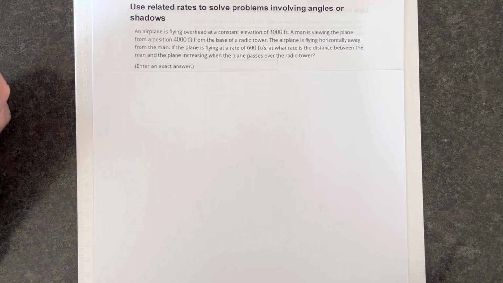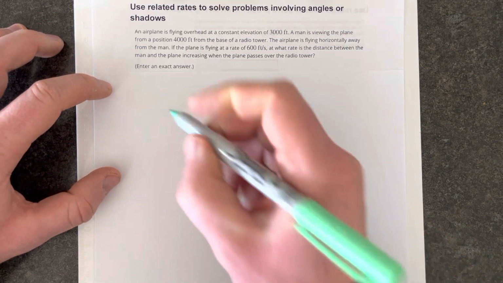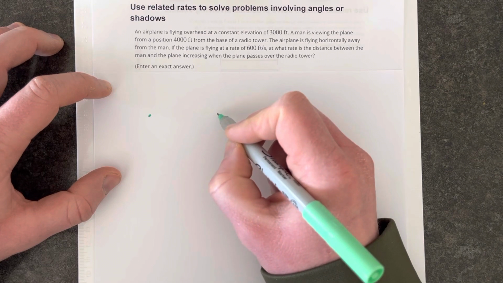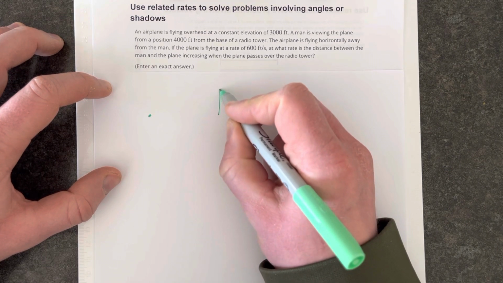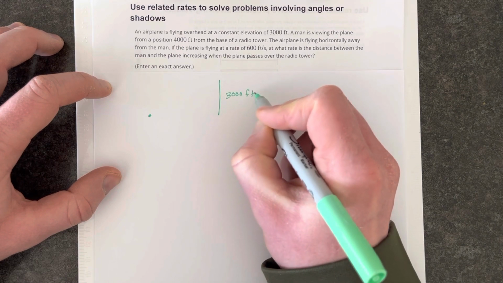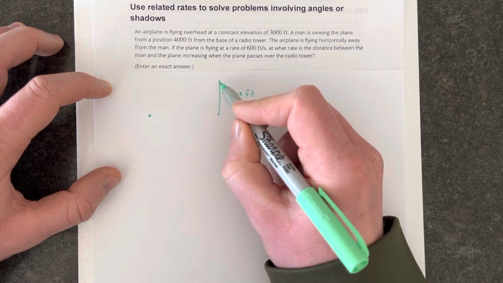If the plane is flying at a rate of 600 feet per second, at what rate is the distance between the man and the plane increasing when the plane passes over the radio tower? So first of all, let's draw this scenario. We have a man standing here. We have a tower on this side that is 3,000 feet. Now the tower is not changing. It's a constant, all right?